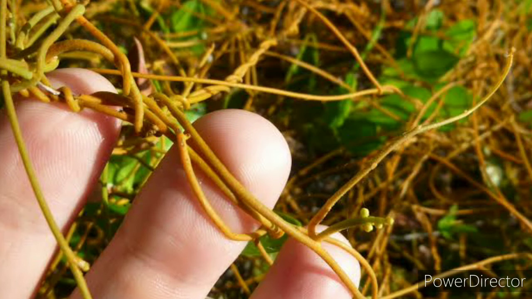The plants on which these parasitic plants like dodder or amarbel grow are called host plants.